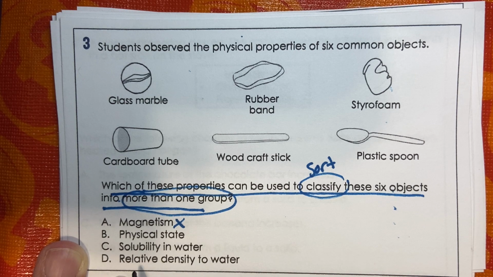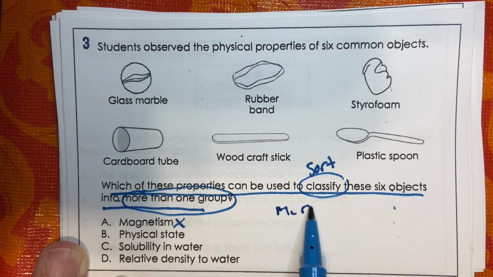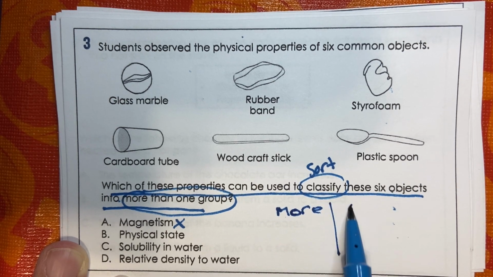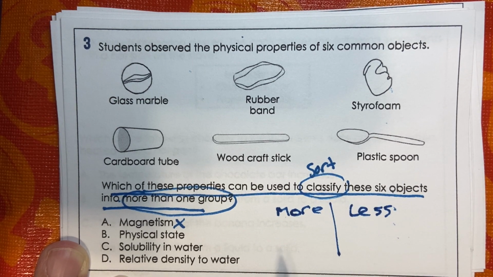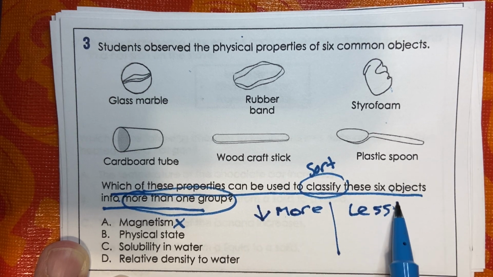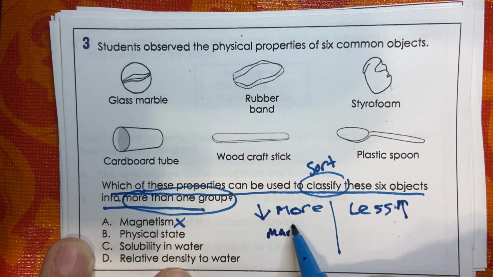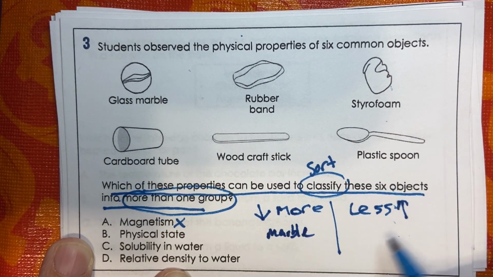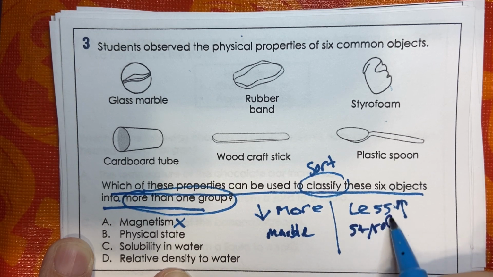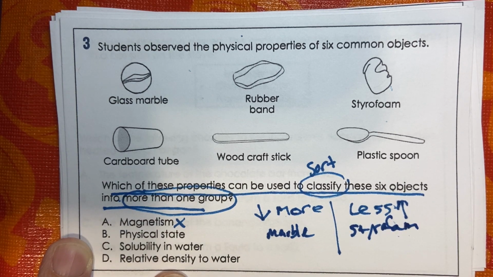My last choice is relative density to water. So we could have a group that's more dense than water, and we could have a group that's less dense than water, right? We know the things that were more dense would sink, and the things that are less dense would float. And just looking up here, I know that marbles are going to sink because we did that in class, and I know styrofoam is going to float because we did that in class, right?